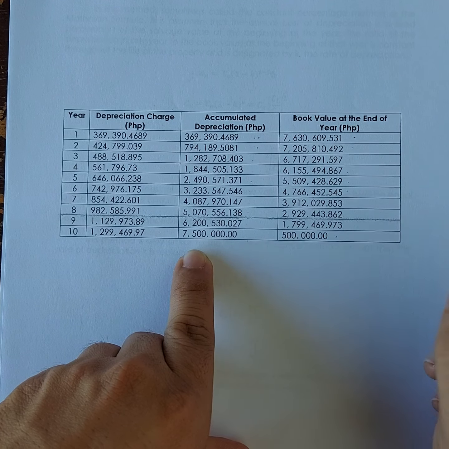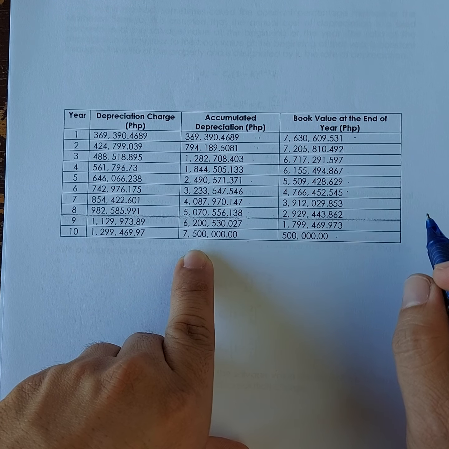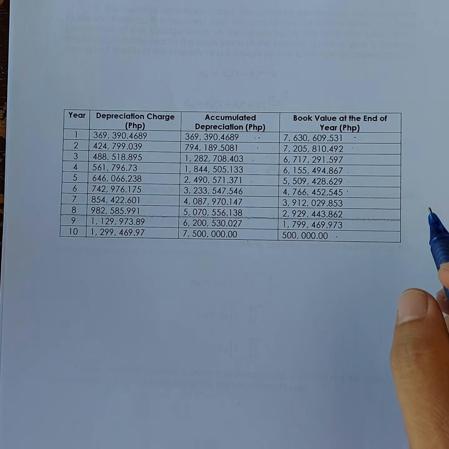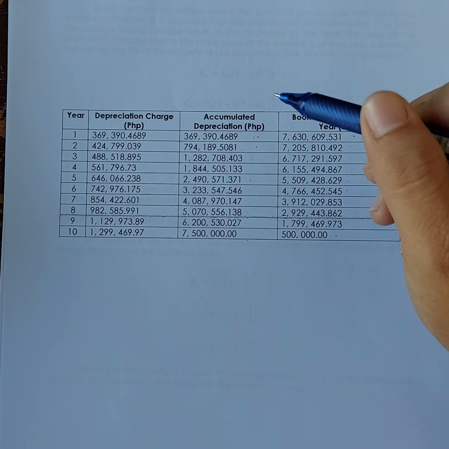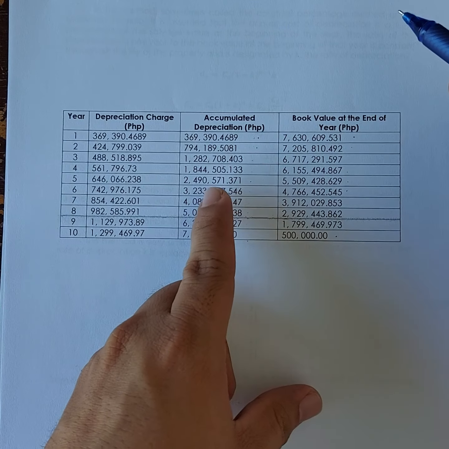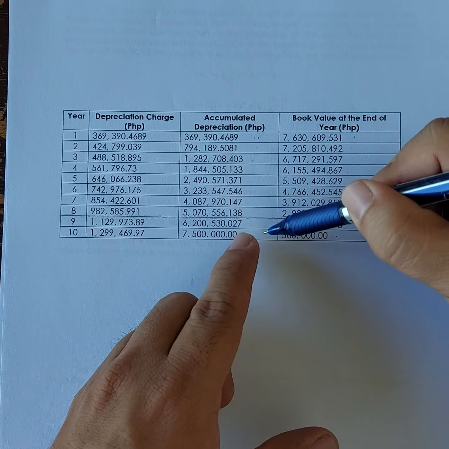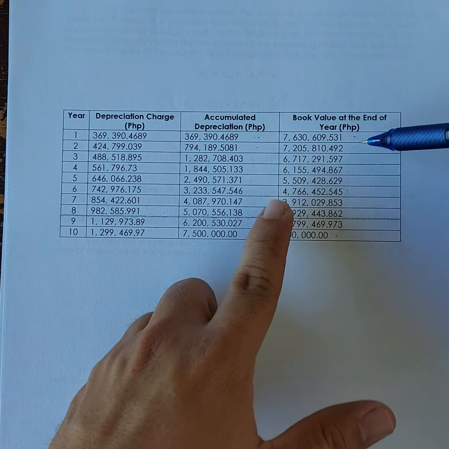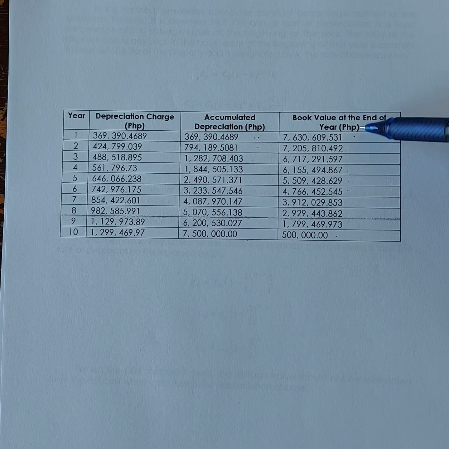So that would be 8 million. So yan, that's the idea behind the sinking fund method. Okay? So same din yung procedure sa pag-construct ng schedule. You can just compute for DNs, and then to compute for the book value, CO minus DN, and then you will be arriving with this value.